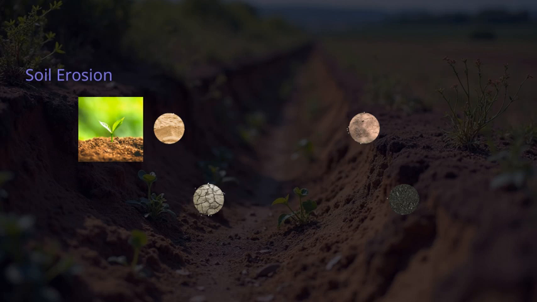When soil is eroded, it often ends up in rivers and streams, causing sedimentation that can harm aquatic life. This connects directly to our overall theme of sustainable land management. Preventing soil erosion is essential for maintaining healthy soils, supporting agriculture, and protecting our environment. Simple practices like planting cover crops, building terraces, and reducing tillage can make a big difference in combating erosion.